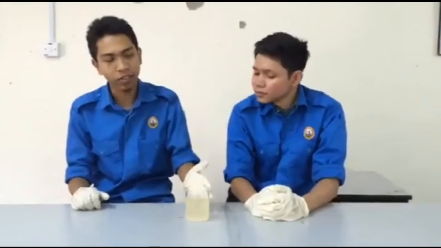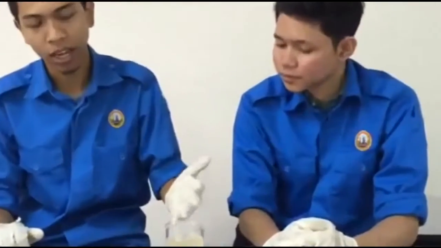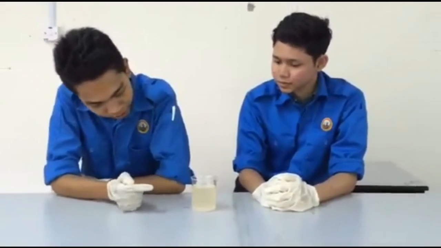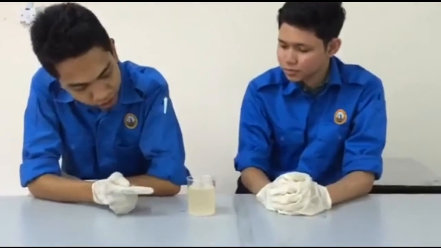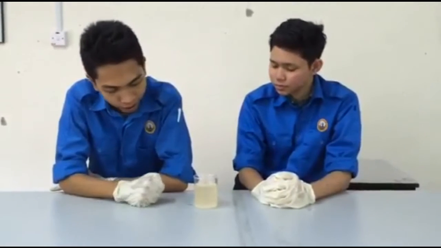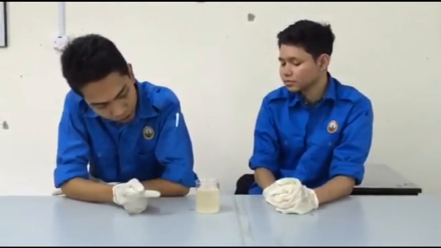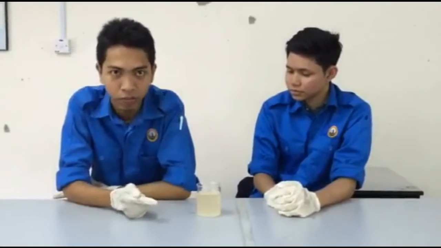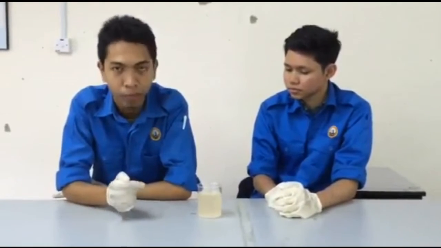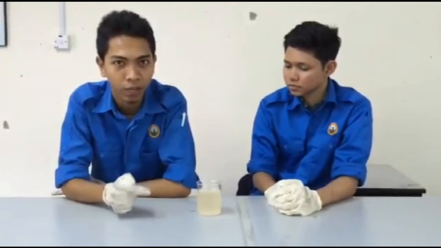This is the result after 10 minutes. Now, let's observe the water. As we can see, the viscosity of the water is higher compared to before, and the color of the water has turned cloudy from colorless. This is because the reaction of mass diffusion has taken place.